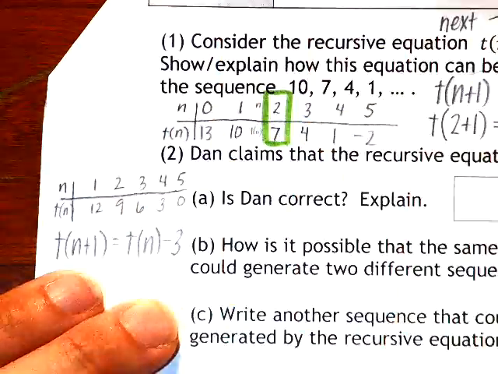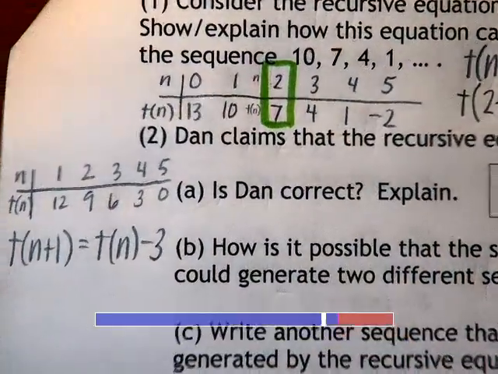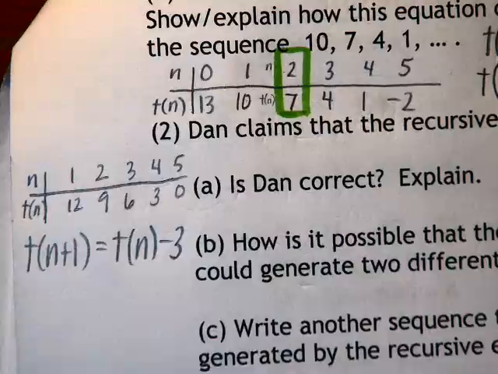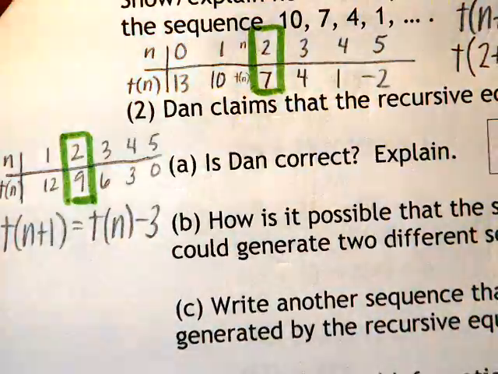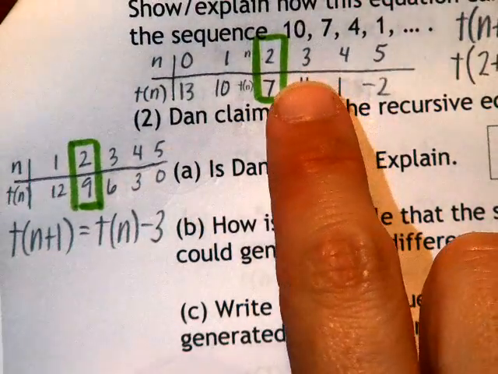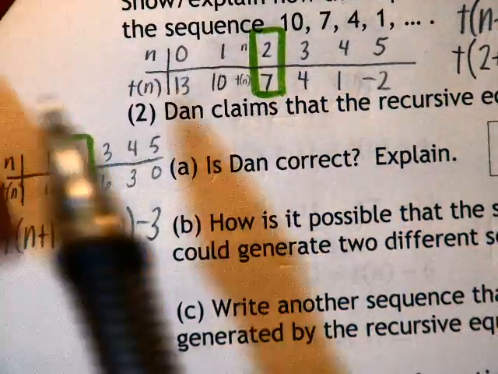Remember, he's claiming that the same equation, t of n plus 1 equals t of n minus 3, works for his numbers. So let's see if that's true. I'll pick the same second term, although I am noticing the second term of Dan's sequence is 9. I did it the first time with a 7. Well, let's see if it works. T of n, that was 2, plus 1, equals t of n, that was 2 again, minus 3. T of 2 plus 1 is really 2 plus 1 is 3. So t of 3 equals t of 2 minus 3.